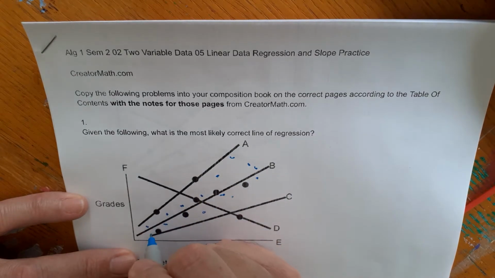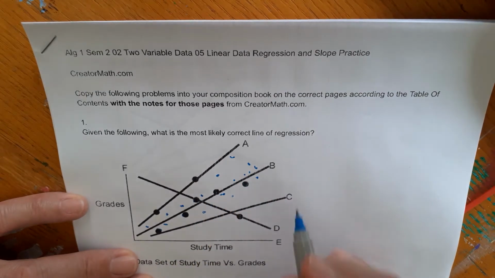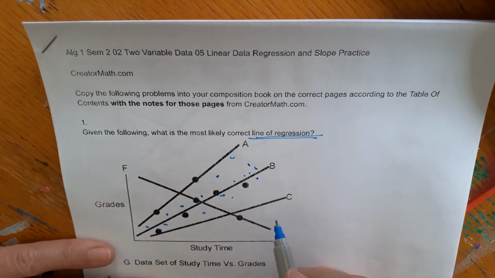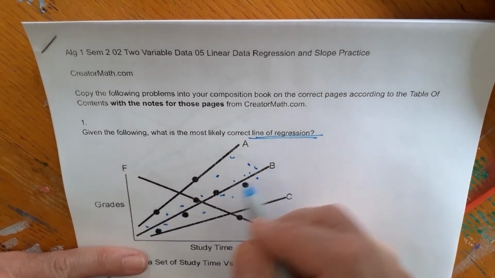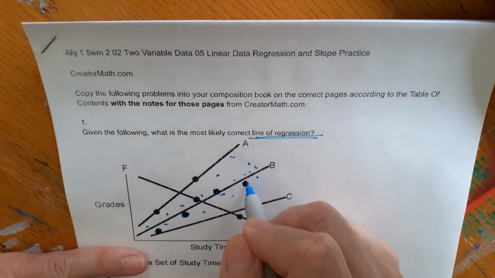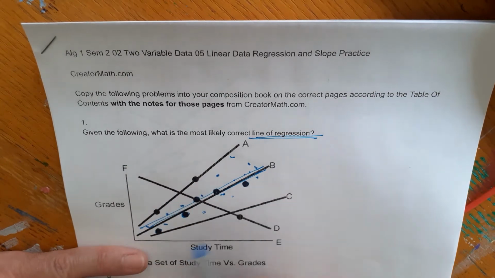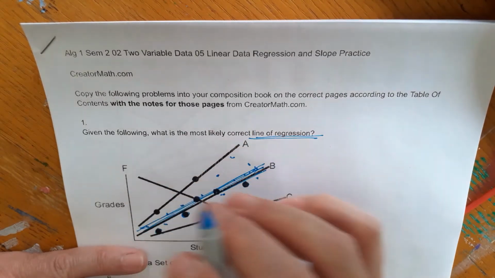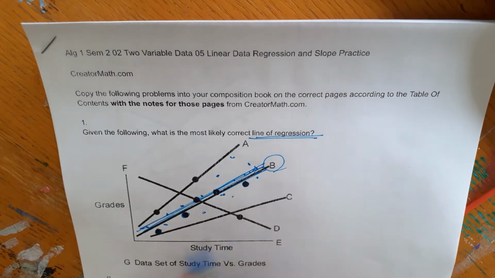What happens is the data points start to form some sort of pattern, and we have this thing called a line of regression. The line of regression is the line that most appropriately fits the data. So notice this line B. Look at these bigger dots, right? These are data points. Notice how many of them are sort of in and around this B, right? And you've got a couple up high, you've got a couple down low, but really this line B is approximating the given data in this graph. So we're going to go line B is what they're looking for.